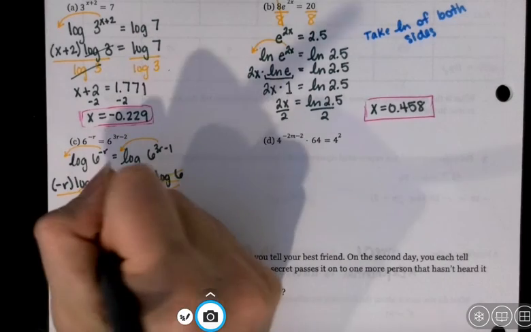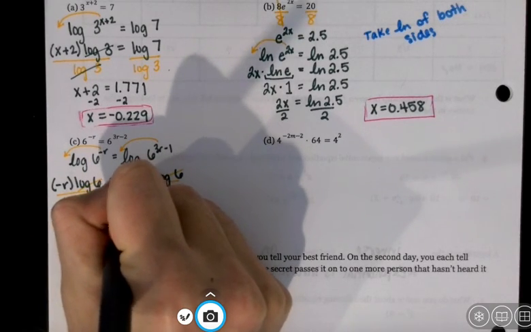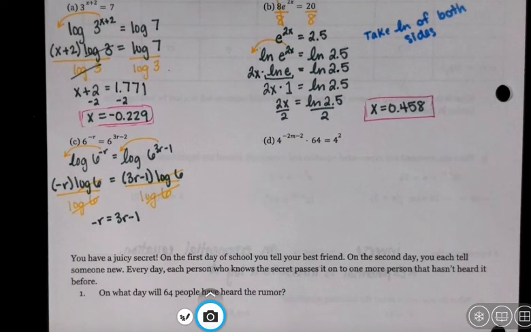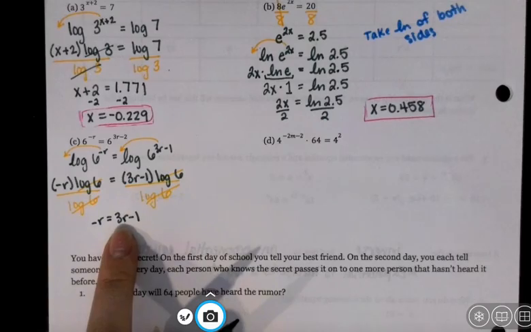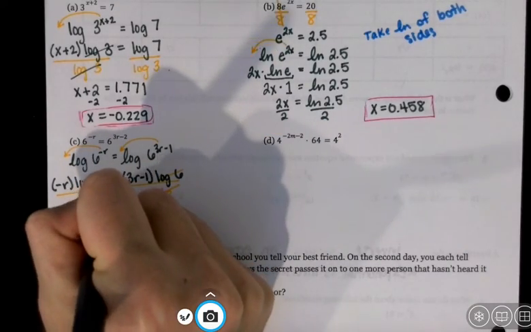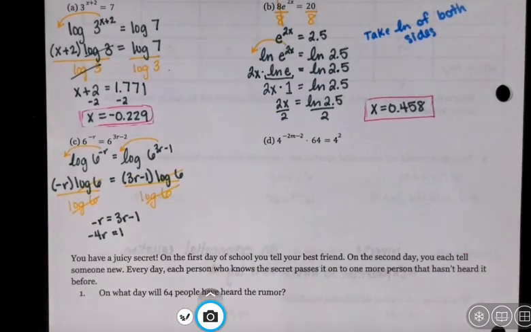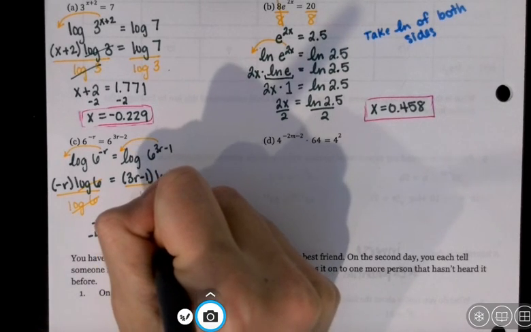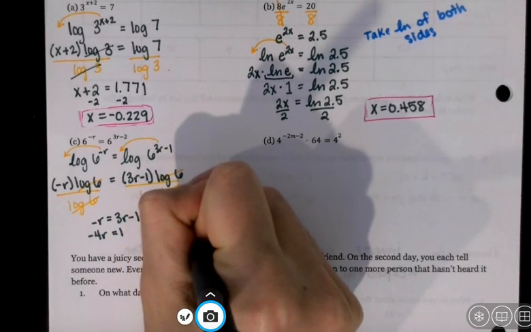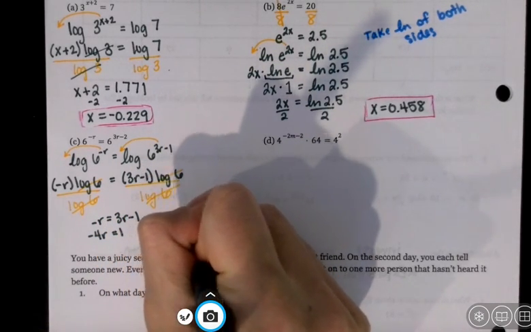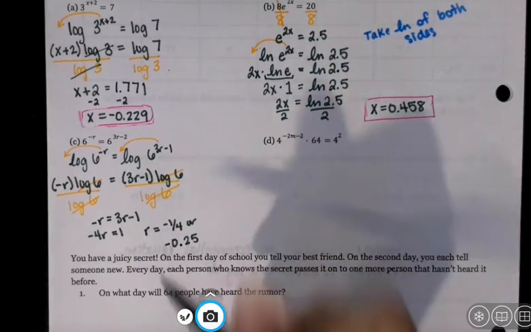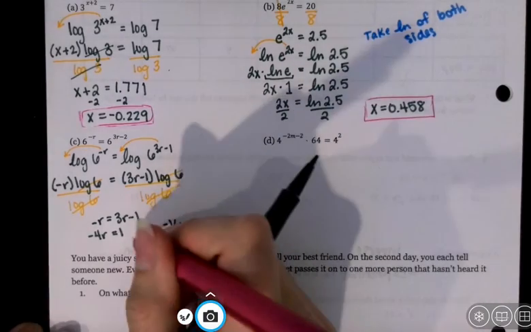I realize I'm actually pretty close. I might as well just finish this problem. So this is what we're left with. If I want to solve for r, I'm going to subtract 3r from both sides. So I'm left with negative 4r equals 1. I divide both sides by negative 4. I get r equals negative 1/4, or we could write it as a decimal, negative 0.25. Either will work.